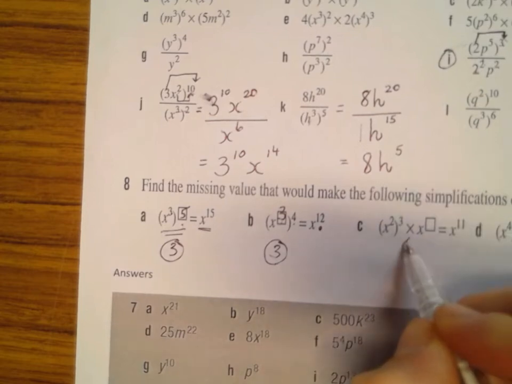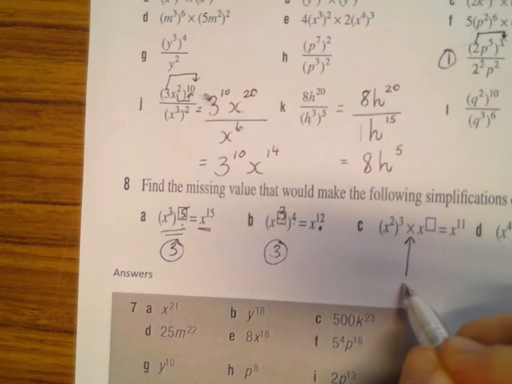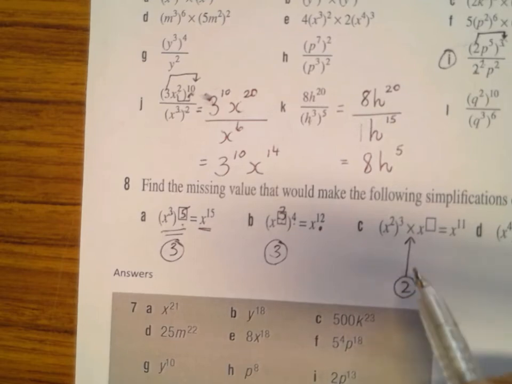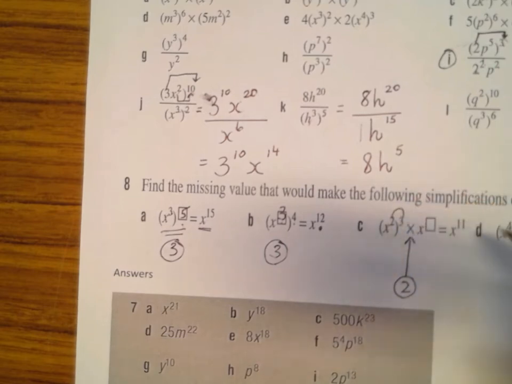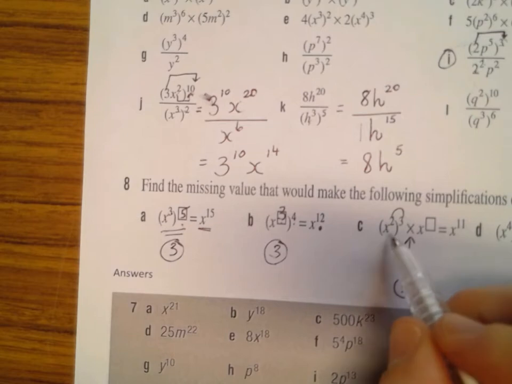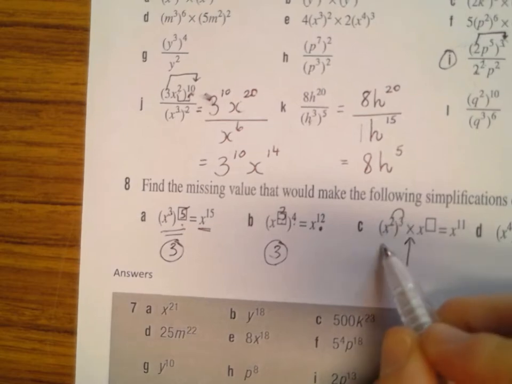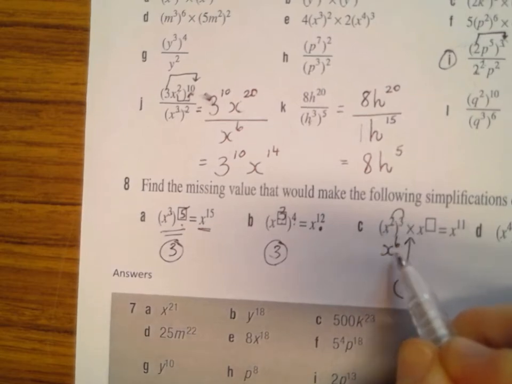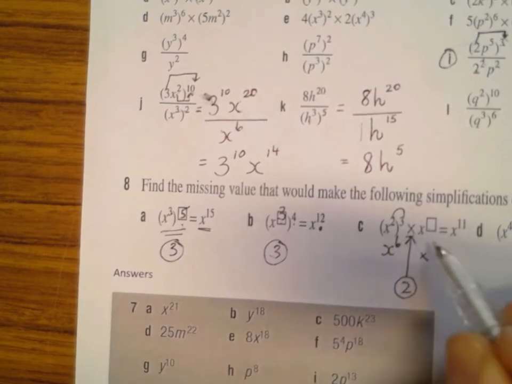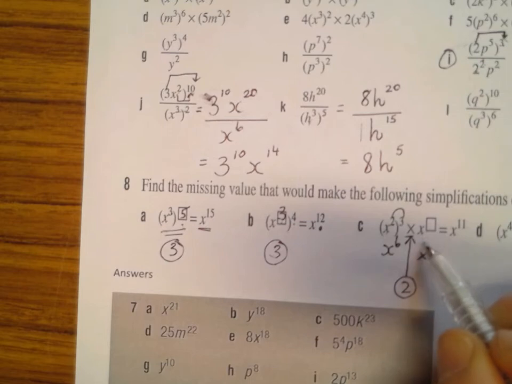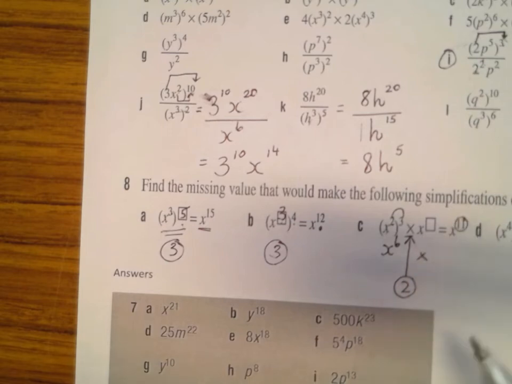I can see a multiplication sign here, so hopefully you can realise that's some index law 2 happening. There is some index law 3 happening here as well. So let's have a look. X squared to the power of 3, that's going to become x to the power of 6 multiplied by, okay, we have to get to 11. Okay, this is index law 2 where you keep the base and you add the indices.